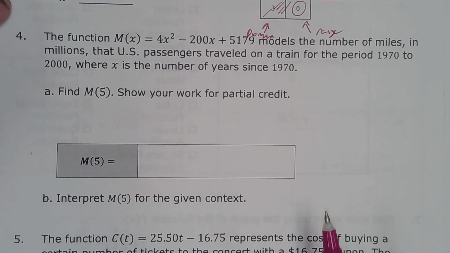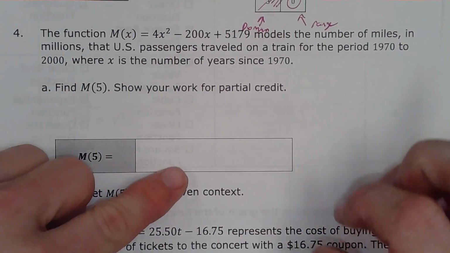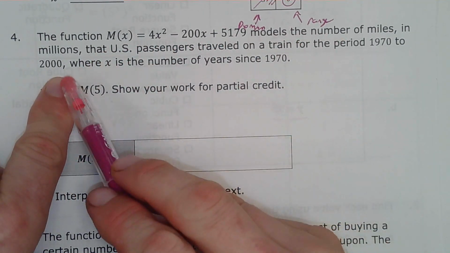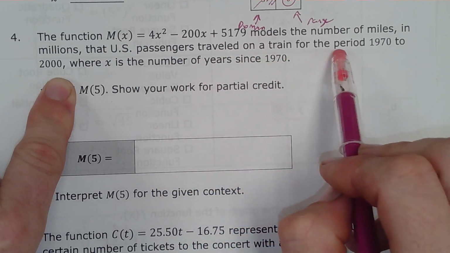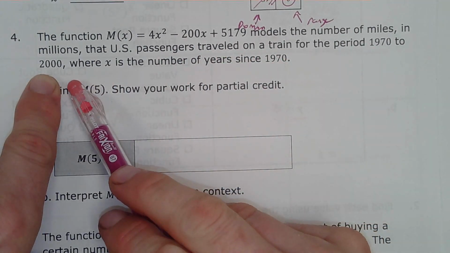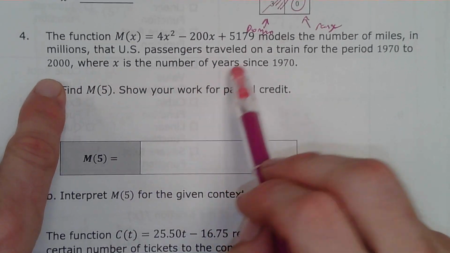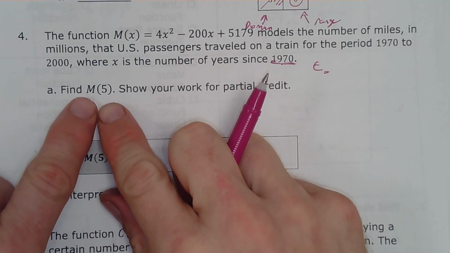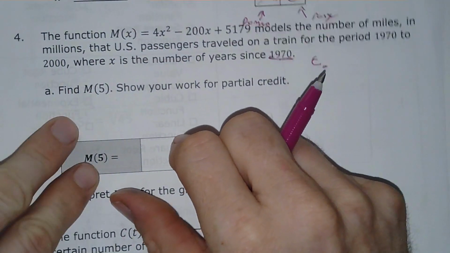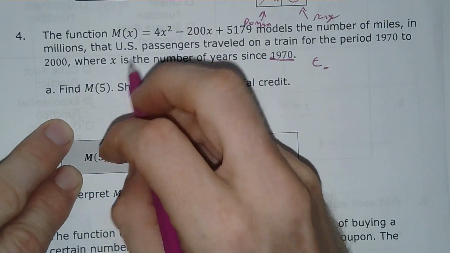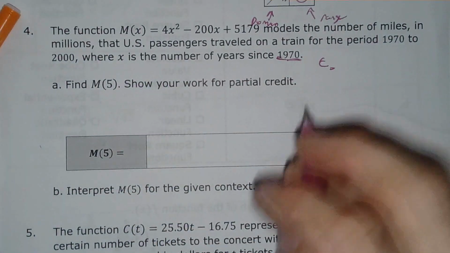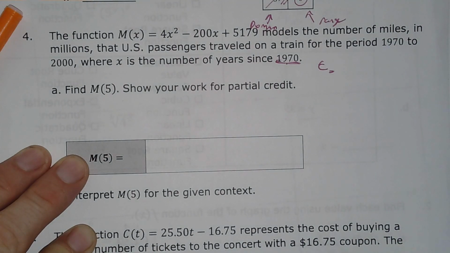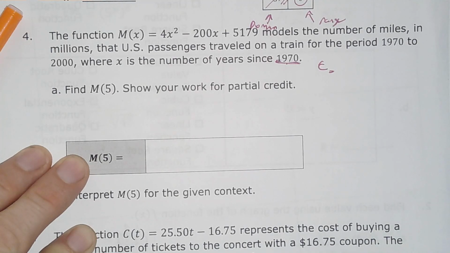All right, so here's a function. This function models the number of miles in millions that passengers traveled on a train from 1970 to 2000, where x is the number of years since 1970. So this is your initial time in 1970. Find m sub 5. I have another color, an orange. Maybe I can brighten this a little bit.